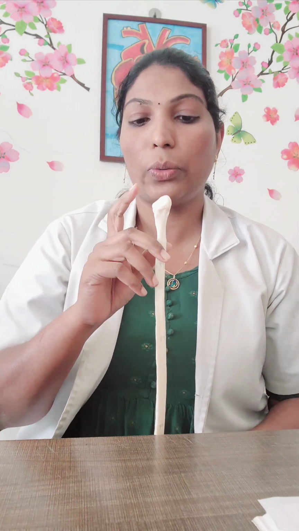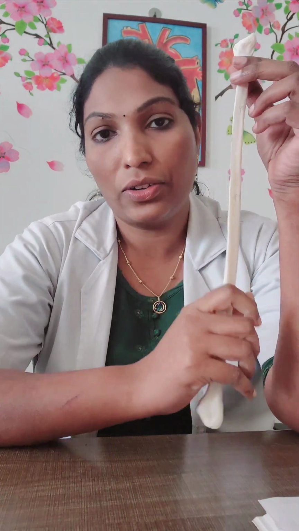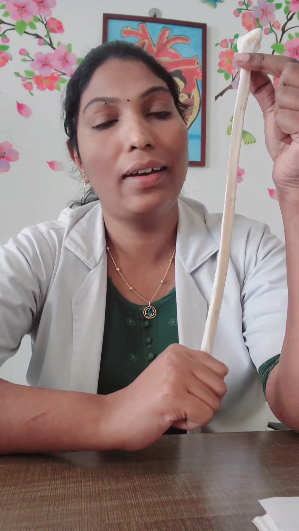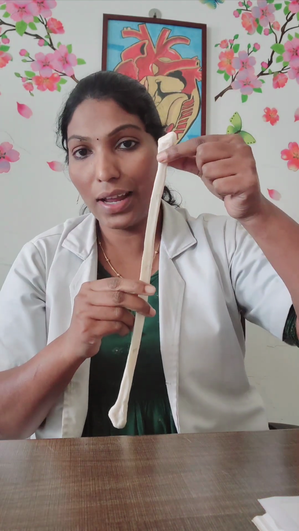In the upper end, this oval facet articulates with the lateral condyle of tibia to form the tibiofibular joint. Then the styloid process. In front of the styloid process, you have a sloping area which provides attachment to the tendon of biceps femoris. Then you have a constriction below the head. This part of the upper end of fibula is called the neck of fibula. This is the head of fibula and this is the neck of fibula.